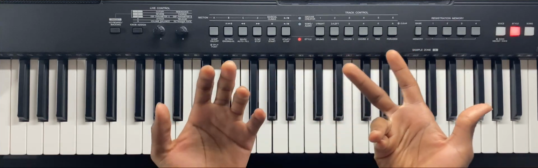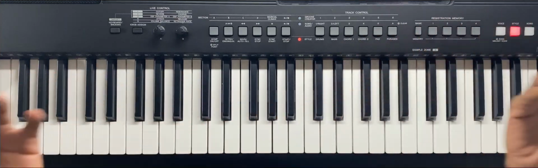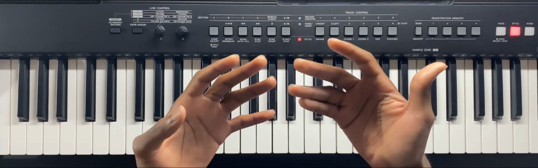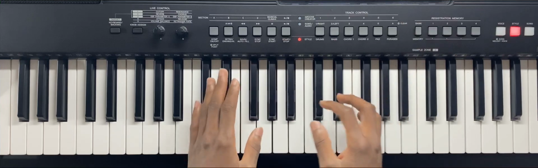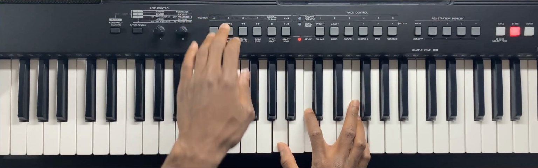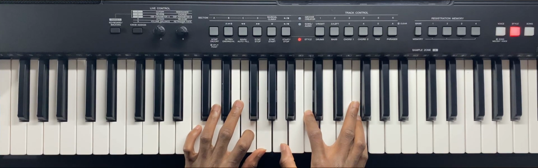You can play any arpeggio depending on where the song is progressing to. You understand what I mean? So for example, at the beginning I can play this.